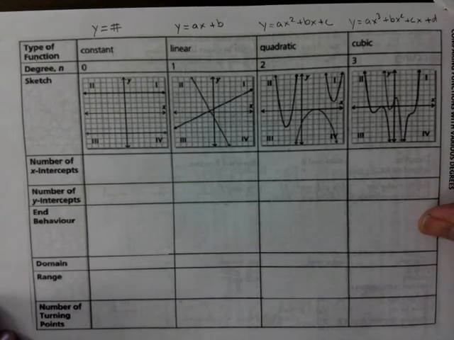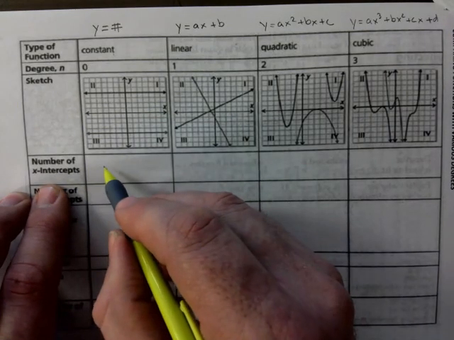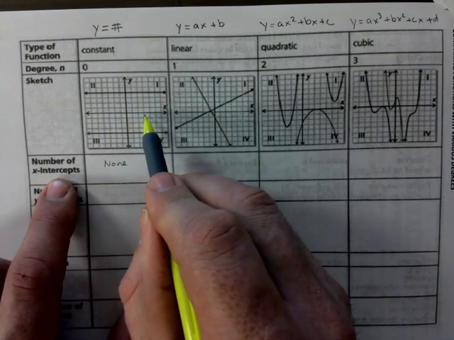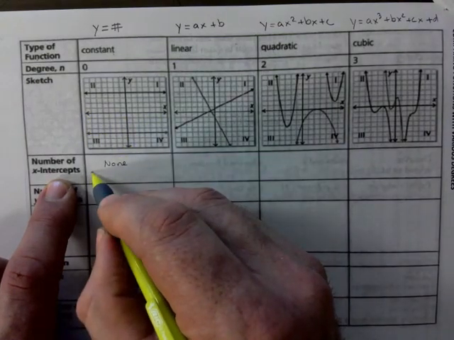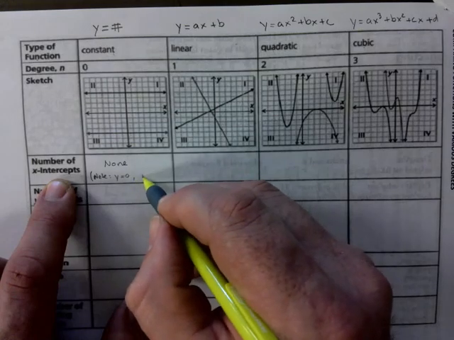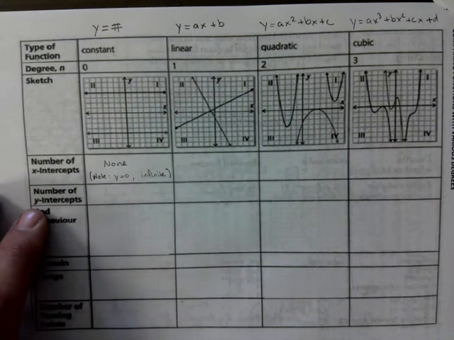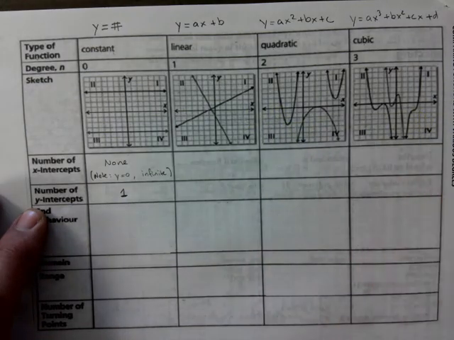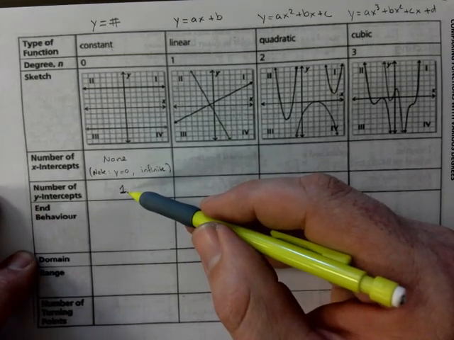So here's one thing I want you to observe. Number of x-intercepts: this one has none. Except for y is equal to 0, then you have infinite, when it's right on the x-axis. Note, y is equal to 0: infinite. Will that be popular? I don't think so. The number of y-intercepts that this could have is 1. Every polynomial will cross the y-axis at one point. And that's how you write that.